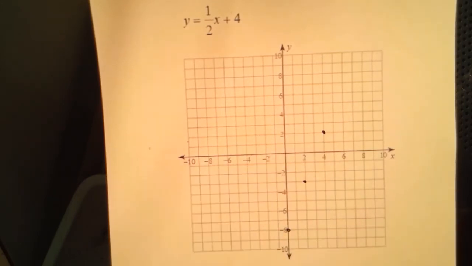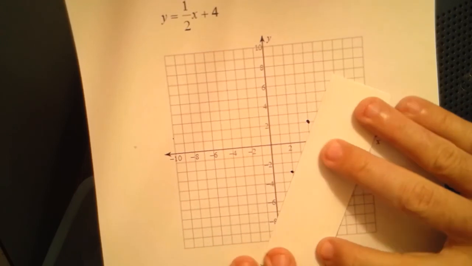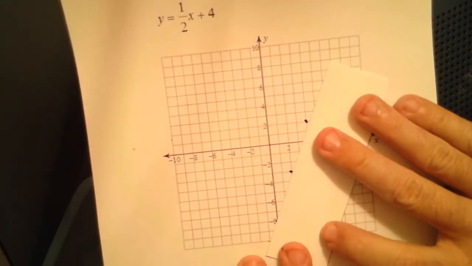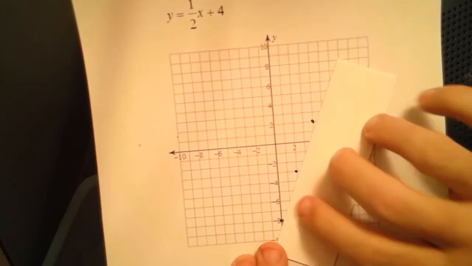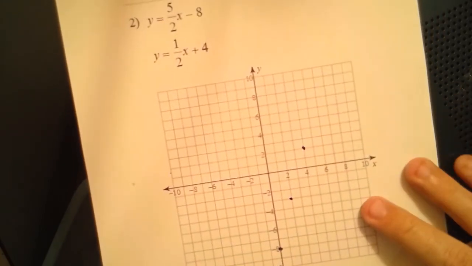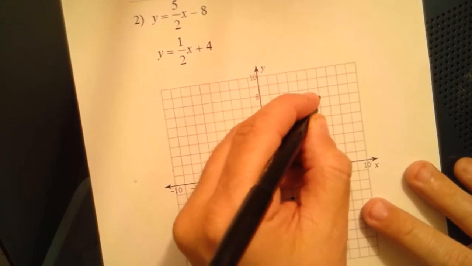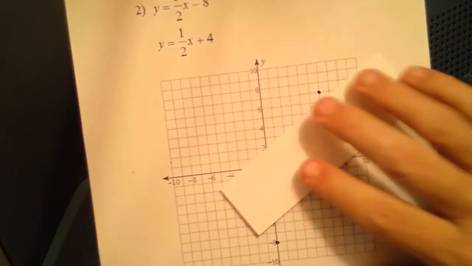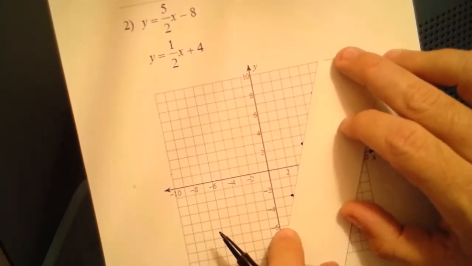Up 5, 1, 2, 3, 4, 5, and to the right 2. Then we get 2 or 3 points there, and we're going to graph those 3 points, drawing our line, making sure it's as straight as possible. Let's go ahead and extend that a little bit. My marker's not quite long enough. 1, 2, 3, 4, 5, 1, 2. There we go. That's a good enough line. We shall graph those lines.